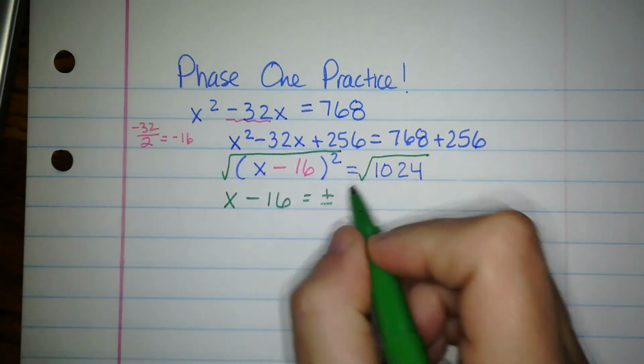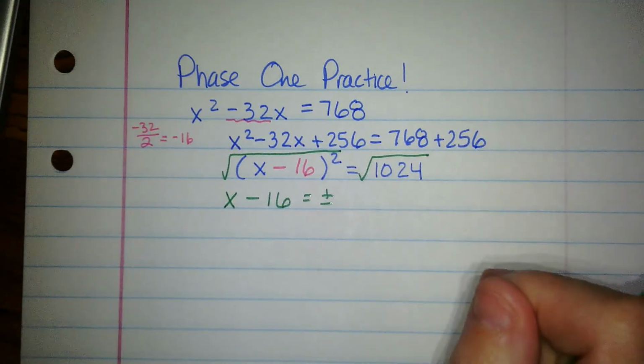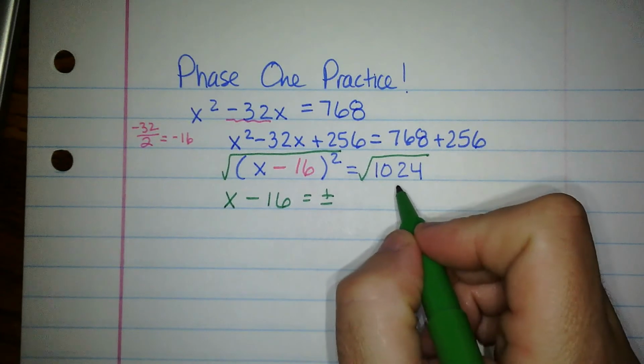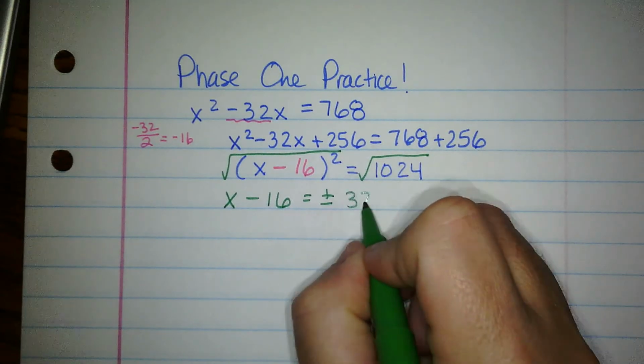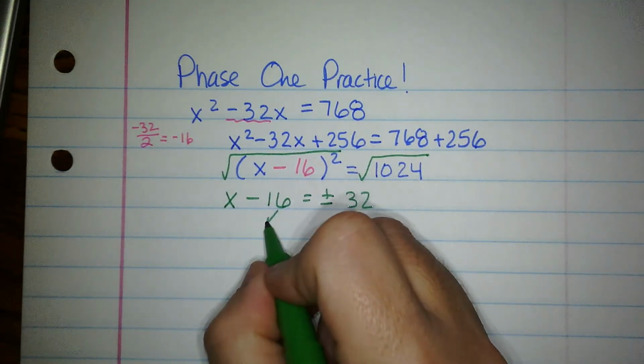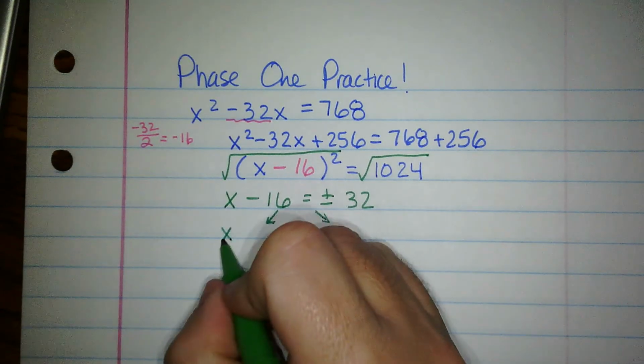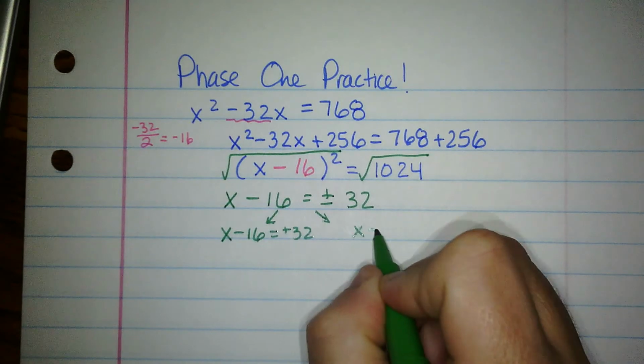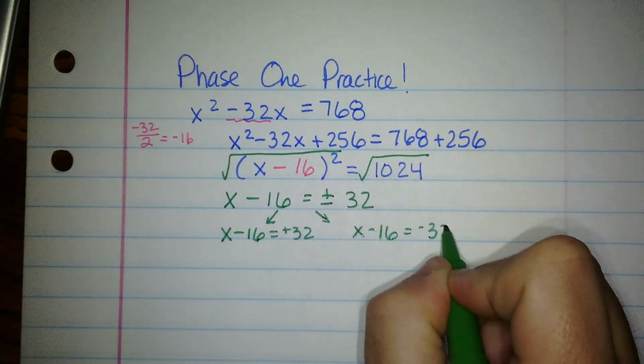We need our plus and minus because when we take the square root of something, it's got to have two values, a positive and a negative. And the square root of 1024 is 32. So now we're ready to split into two different equations. X minus 16 equals positive 32 and x minus 16 equals negative 32.